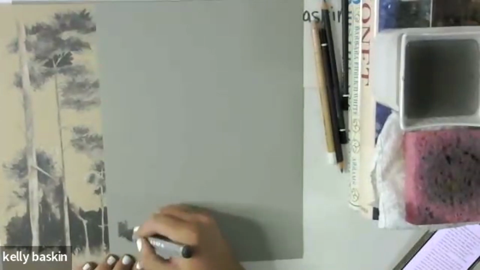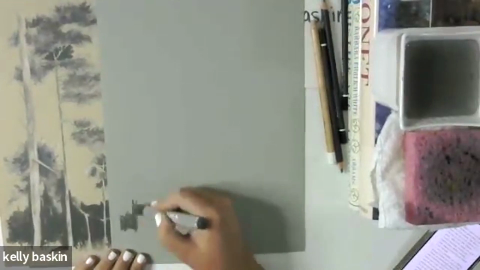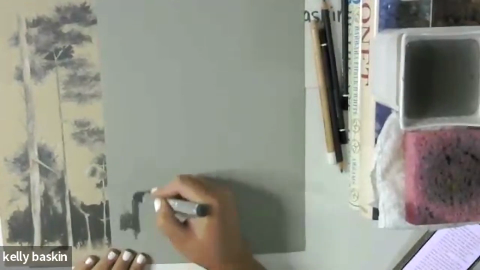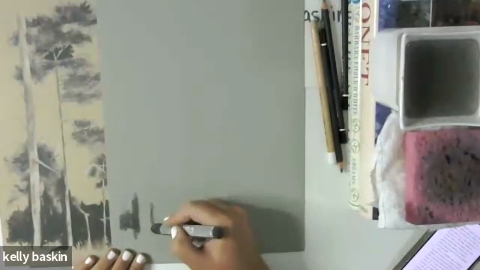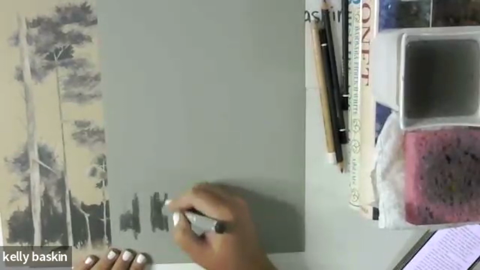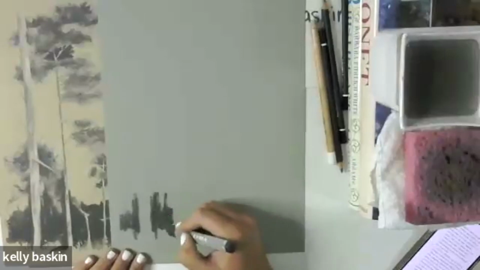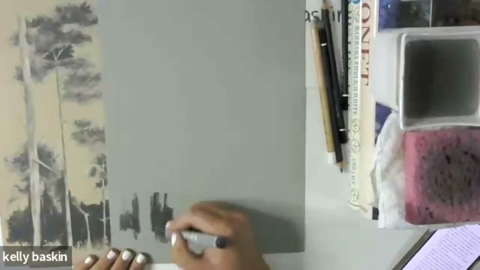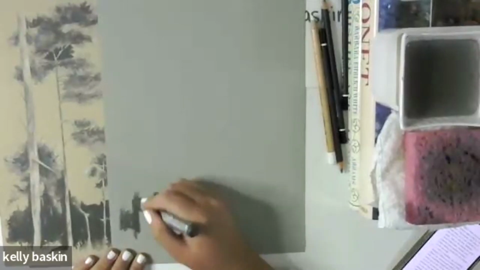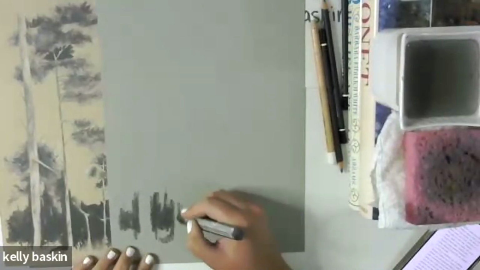So I'm going to go in with the side, and I'm not going to go to the full length that I did here, because again, it really does extend, but I'm just working in a vertical motion. And then this trunk is a little bit thicker, so you can come down a little bit. This one is a little bit thinner.